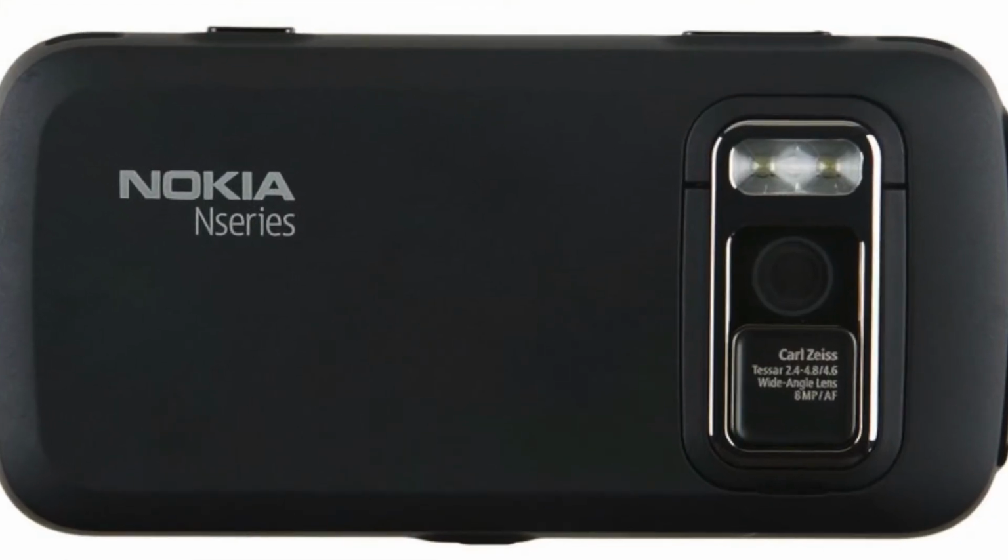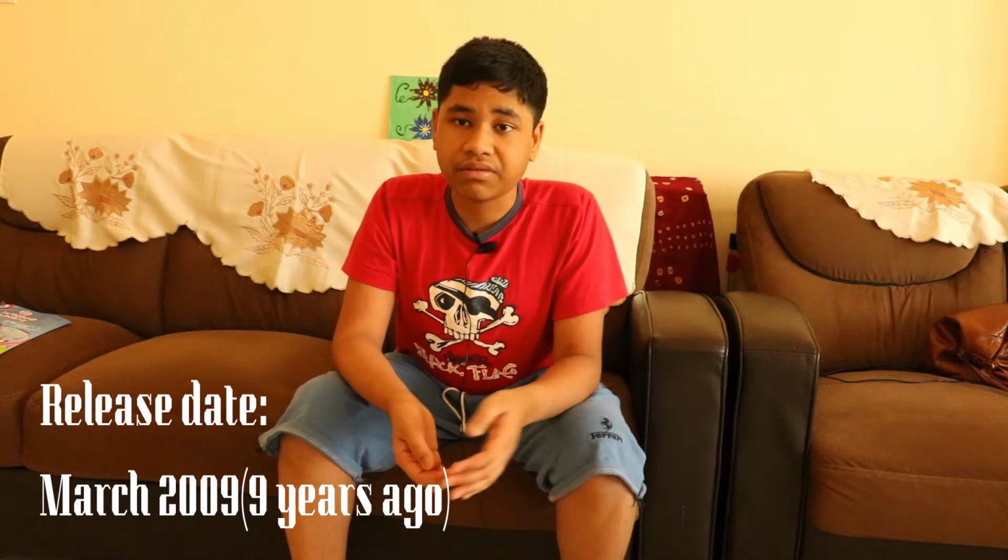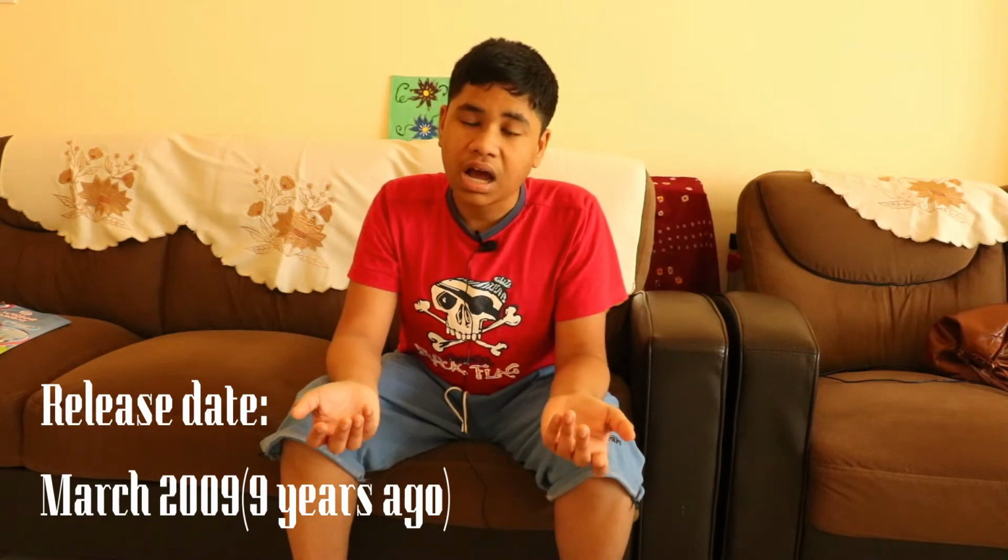S9 is not, however, the only phone with a variable aperture. It is the first phone with a dual aperture but not with the variable aperture. That title goes to the Nokia N86 with three apertures, f2.4, f3.2 and f4.8. However, as it was released in 2009, which is almost a decade ago, I reckon the S9 can take better photos than the Nokia N86 because of its much greater processing power.